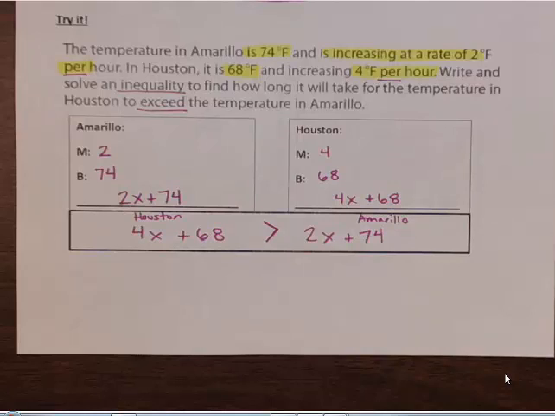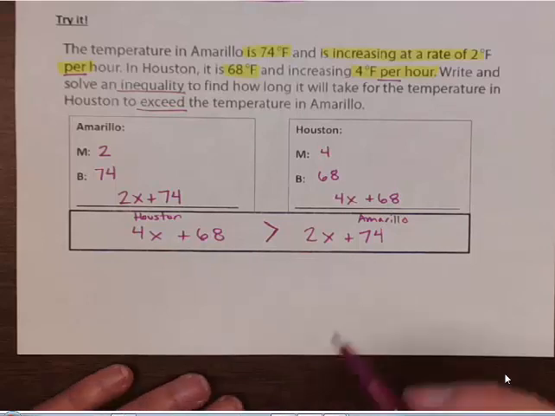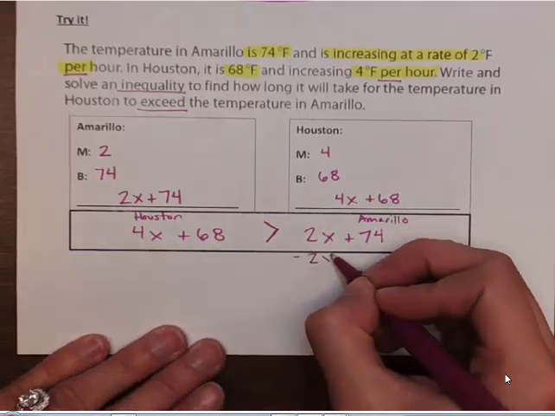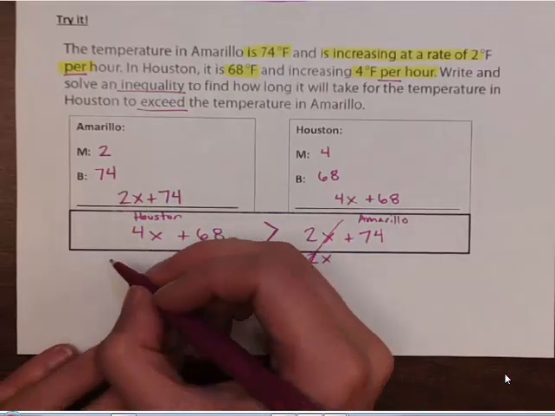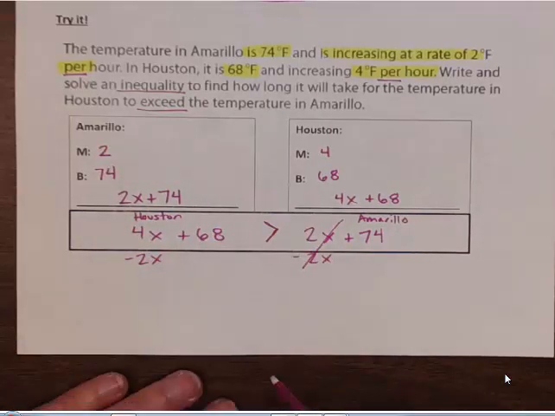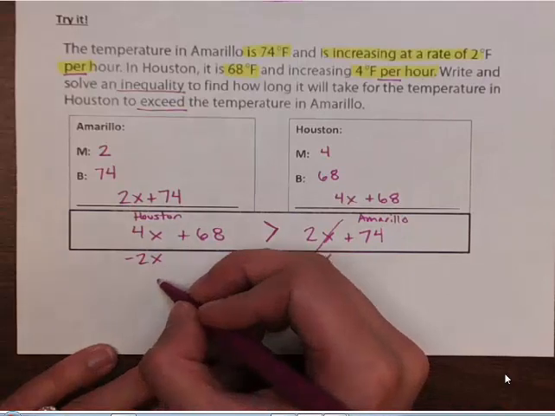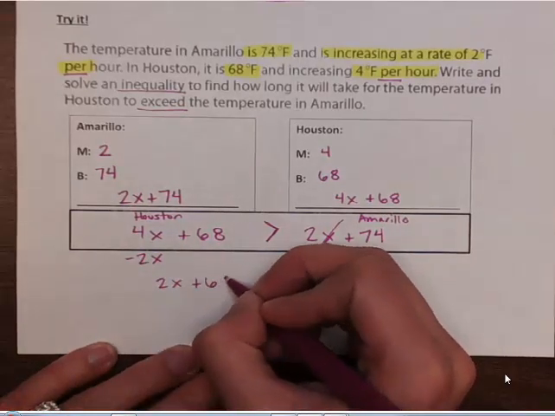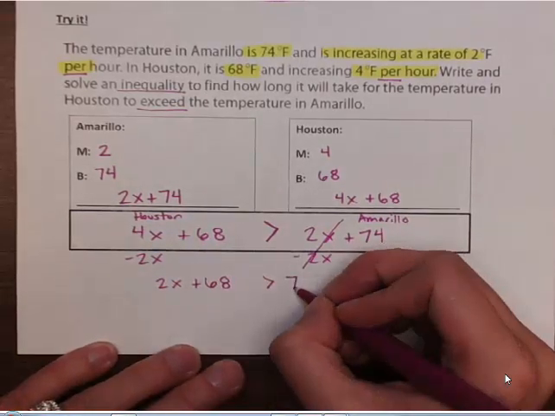As you're working this out, the first step you should have noticed is that I have x's on both sides and I want to get x's to one side. So I'm going to take away two x's on the right, which makes a 0 pair, and then take away two x's on the left as well. When I rewrite my inequality, I now have 2x plus 68 is greater than 74.